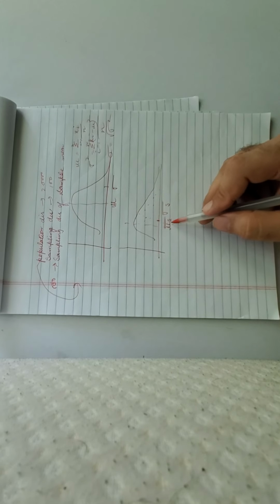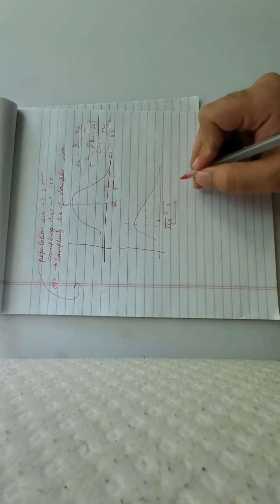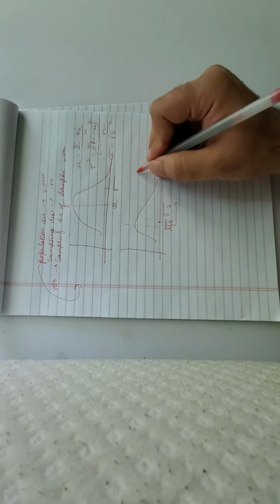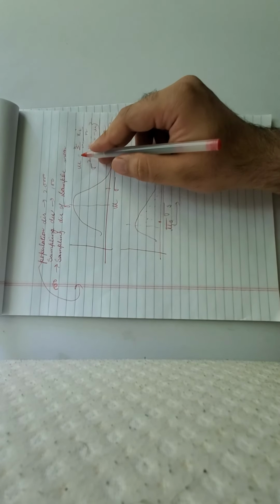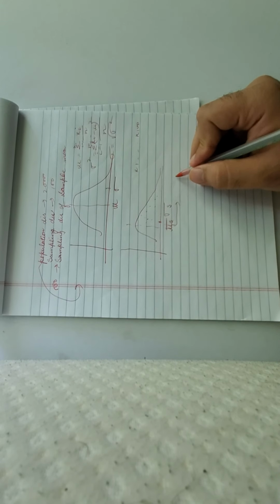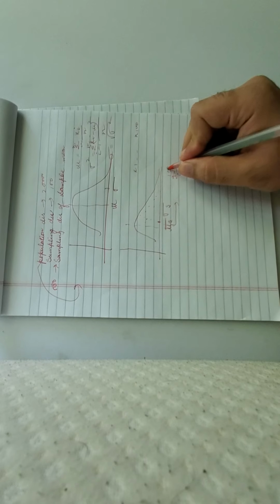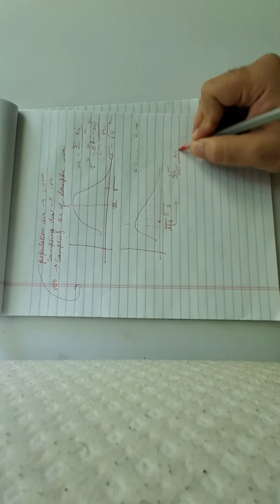Now the sampling deviation is sigma s, and this mu s is pretty simple. Let's say our data points here range from x1 to x100, and this x is different from the x here.